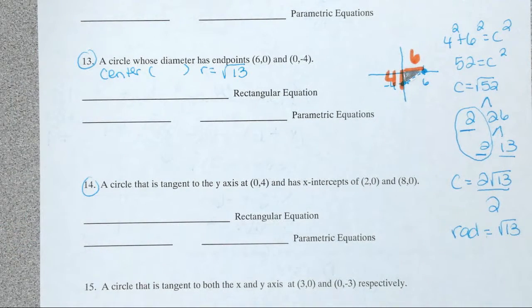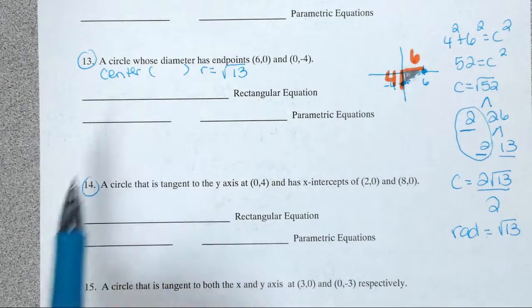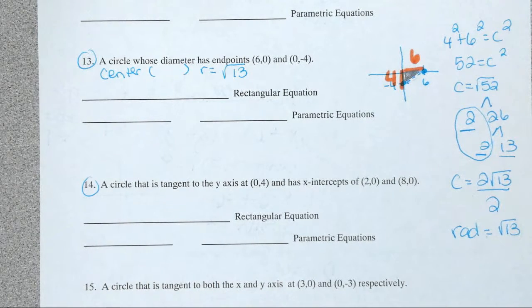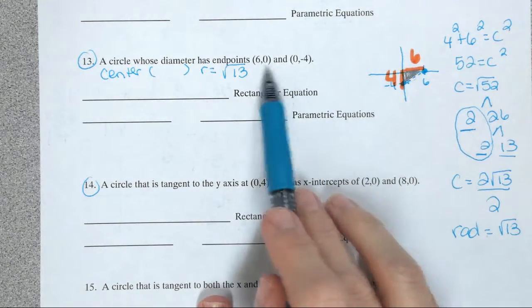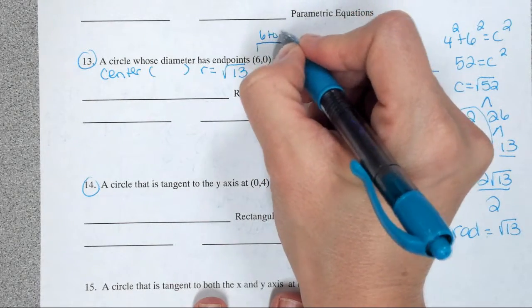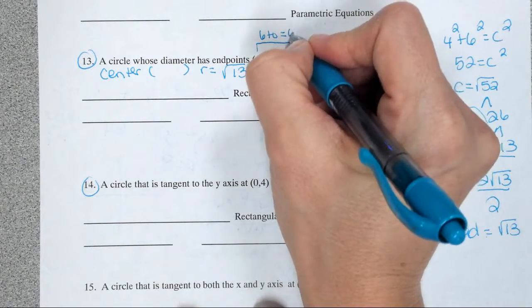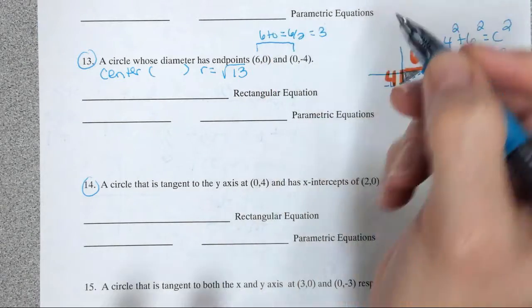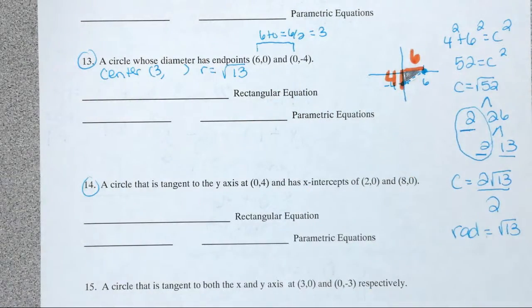Who do I still need? The center. Back a long time ago in a land far, far away called geometry, you learned something called the midpoint theorem. Your midpoint theorem said it was really easy. Take your x's, add them up, divide by 2. Take your y's, add them up, divide by 2. What is 6 plus 0, divided by 2? 3. So my x coordinate is 3.